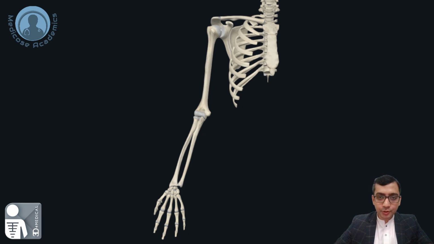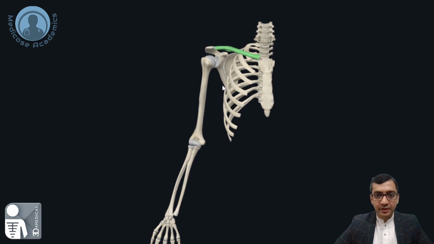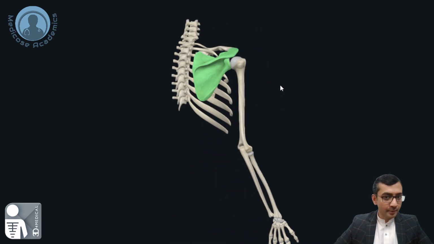Today we are going to discuss the osteology of the clavicle bone. The clavicle is a part of the shoulder girdle or pectoral girdle. As you might already remember, the shoulder girdle consists of two bones, clavicle in front and scapula at the back.